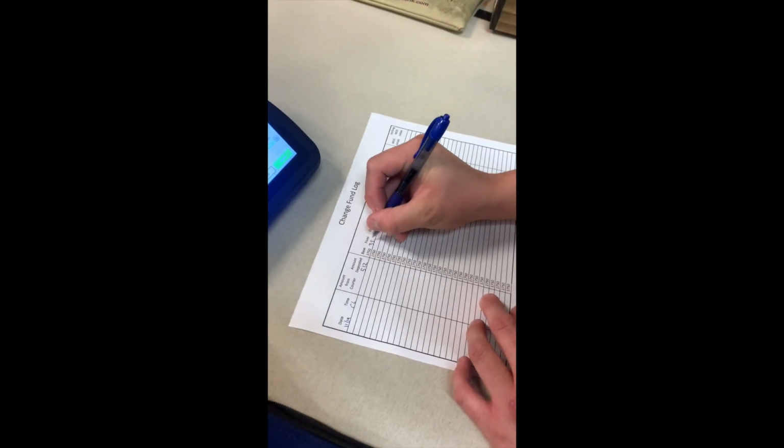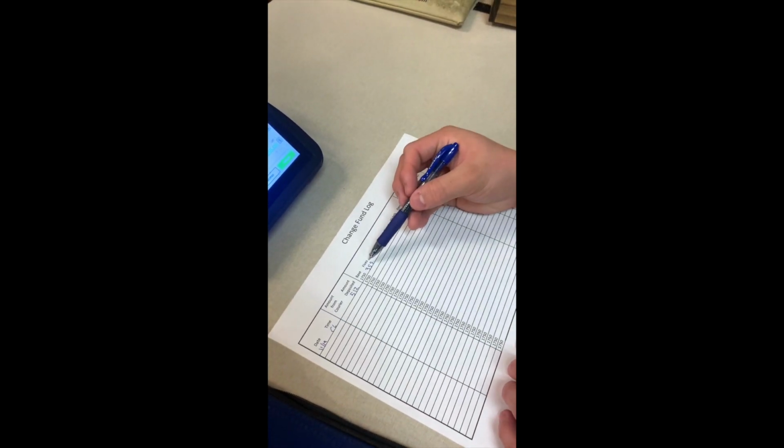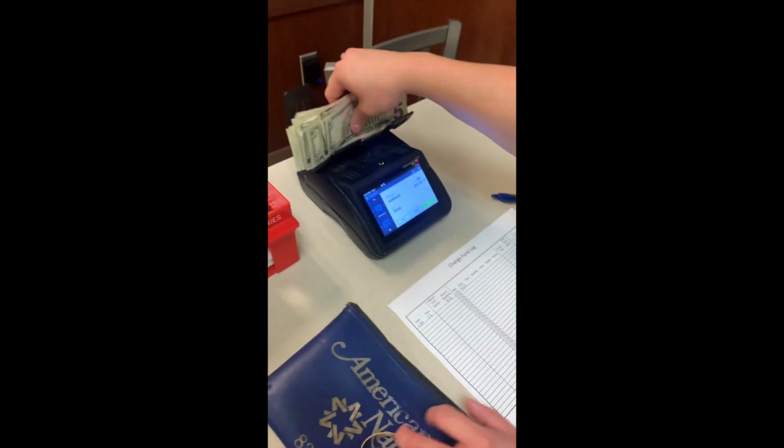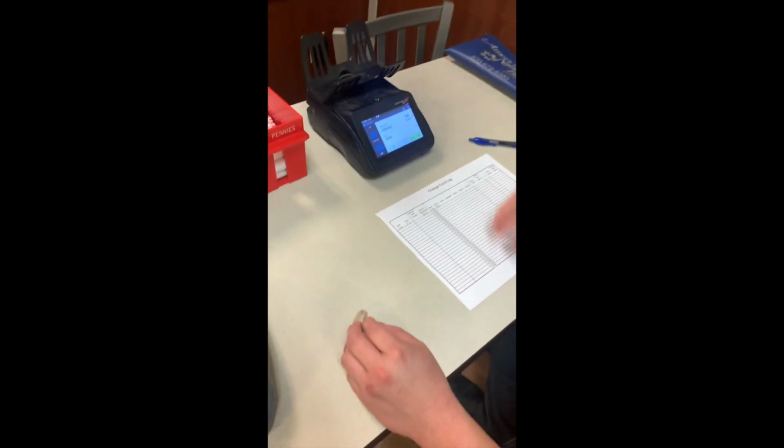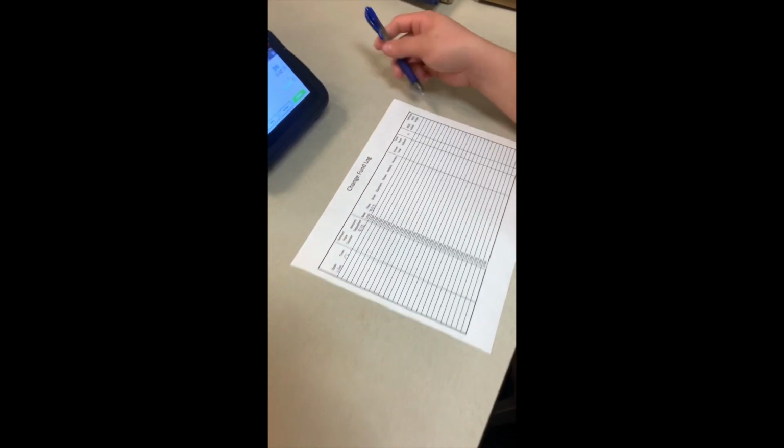So our total of 5s is equal to $355. Enter that on the change fund log under 5s. So now remove the 5s from the scale and place it back in the bag and place them off to the side because they've already been counted. Next, we'll be counting our 1s.